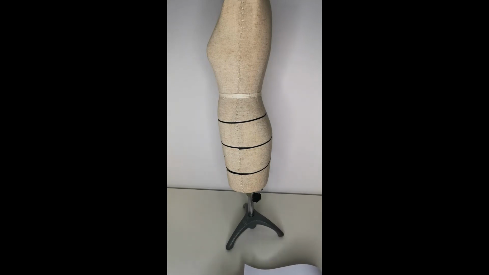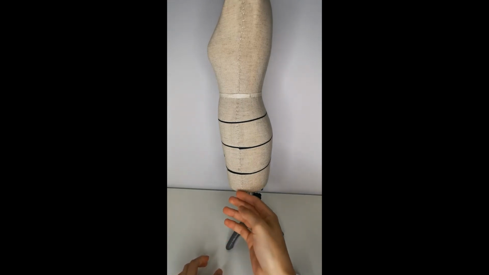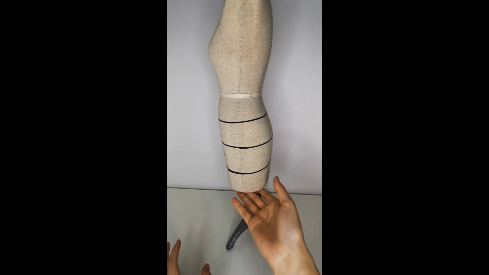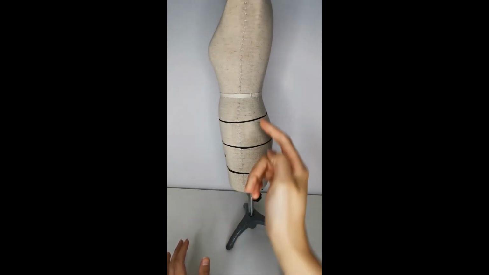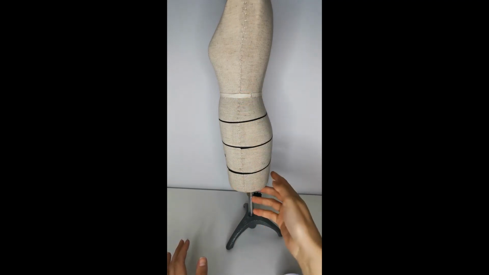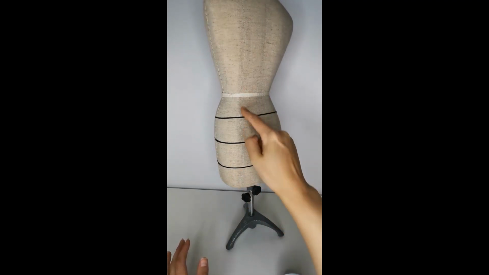Then I will take the last length. This length is waist to floor, but in Mojo's method, I like to take it in 3 areas: front waist to floor, side waist to floor, and back waist to floor.